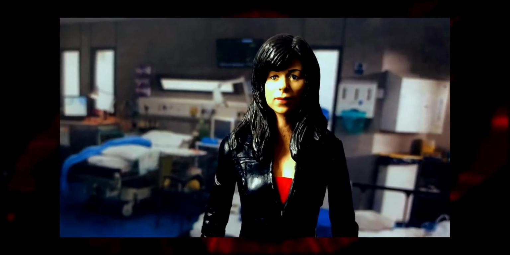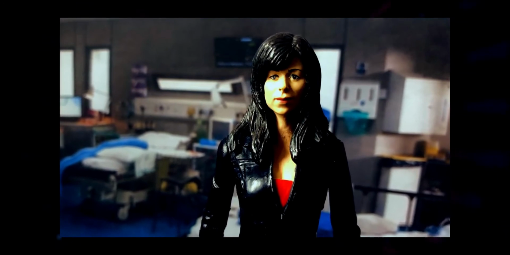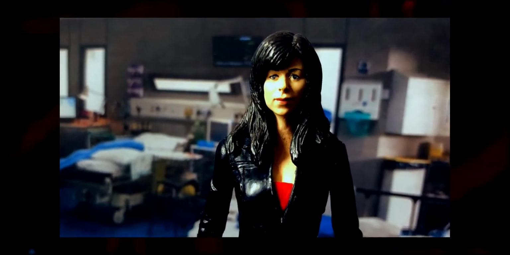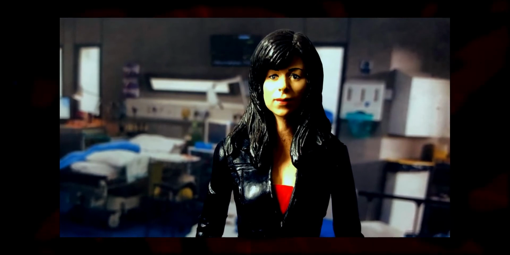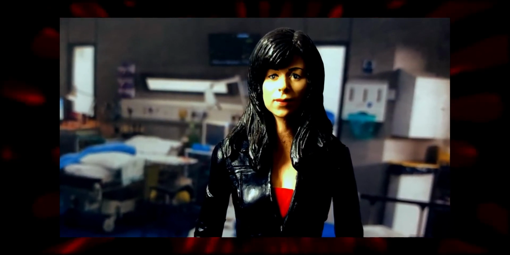Now you can see how much of an improvement the newly filmed scenes are on the originals. Because there's no cutting out, there's no Photoshop involved. I printed those backgrounds and filmed the characters in front of them. And it does wonders for the episode.